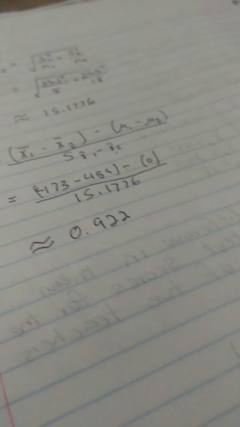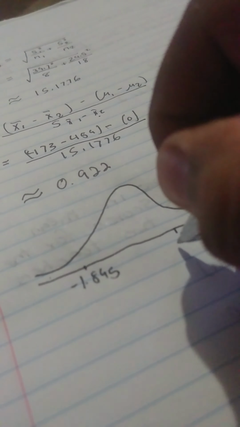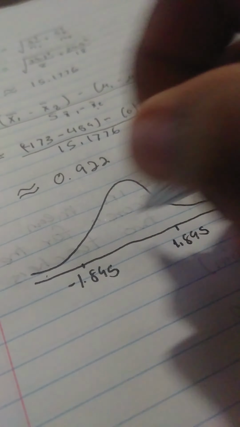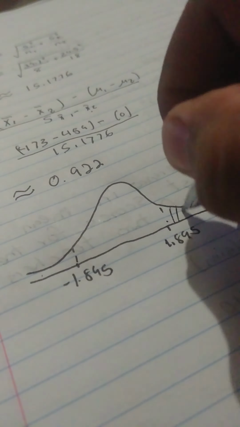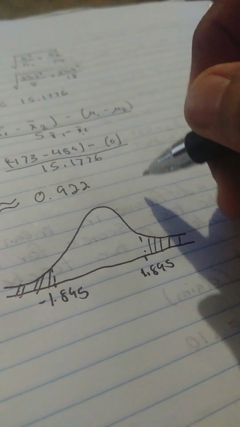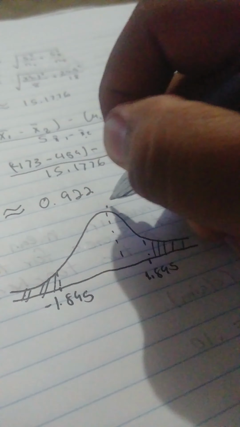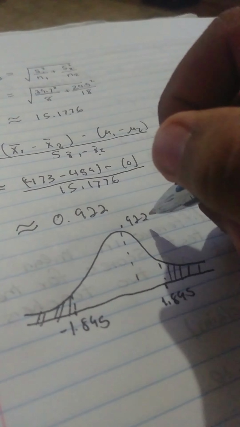Okay. So now if we look at the rejection region from before, it was less than negative 1.895 and greater than 1.895. So let me draw it. The bell curve, like this, negative 1.895, 1.895. So our value lies approximately in the middle of these, around here. So this is 0.922.